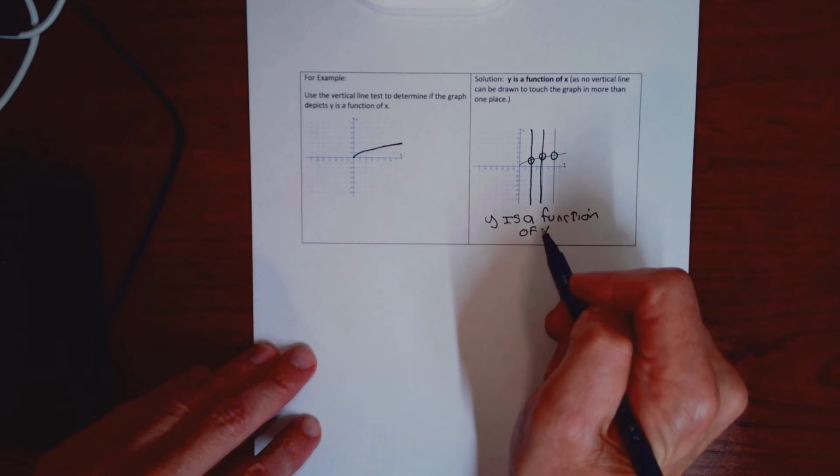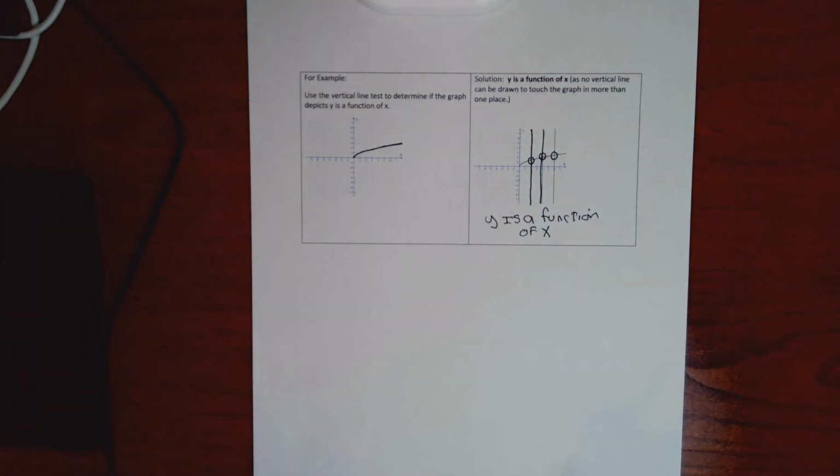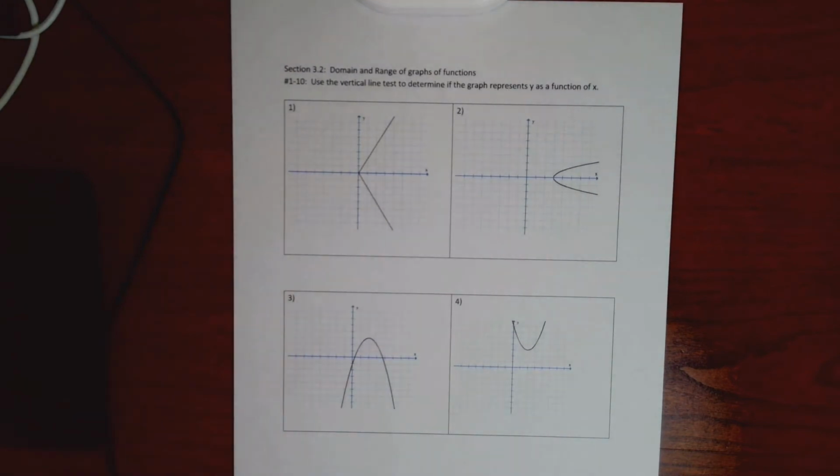You're going to need your graphing calculator in a bit, so make sure to have it handy. So the first 10 problems just give me graphs and ask me just to use the vertical line test to determine if y is a function of x. I don't have to draw any vertical lines in, but I can.